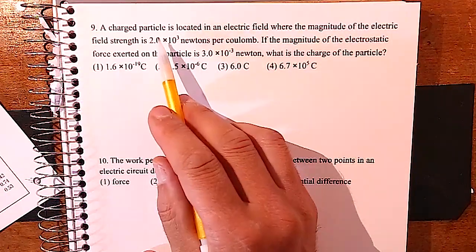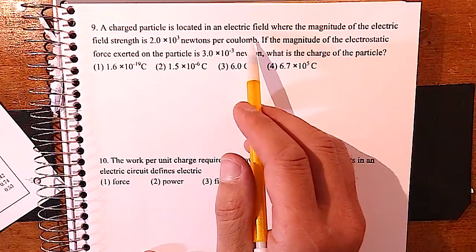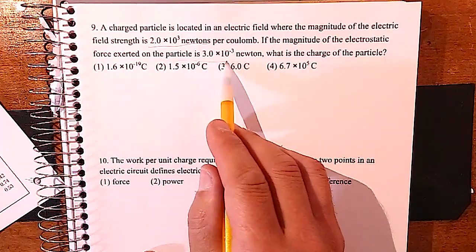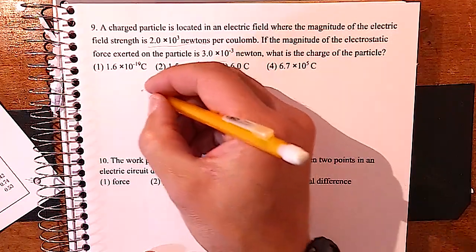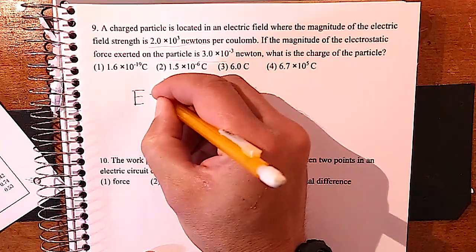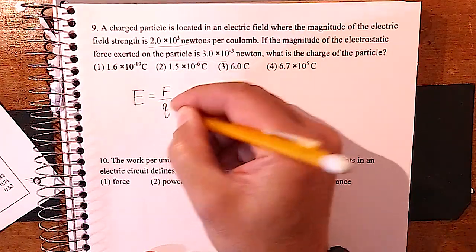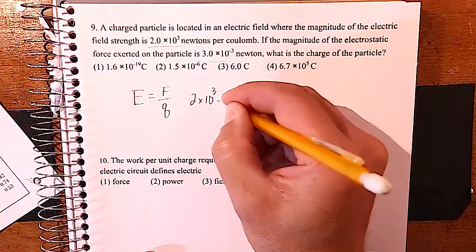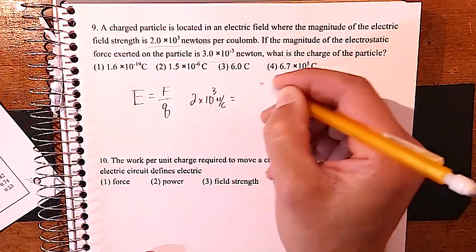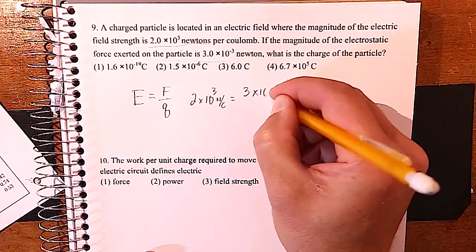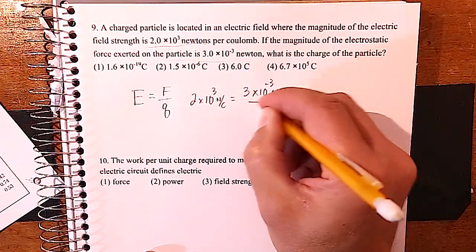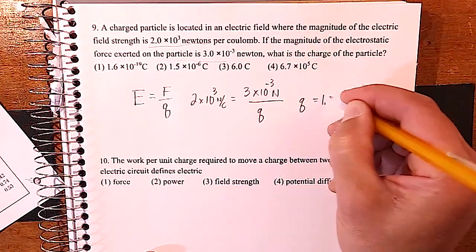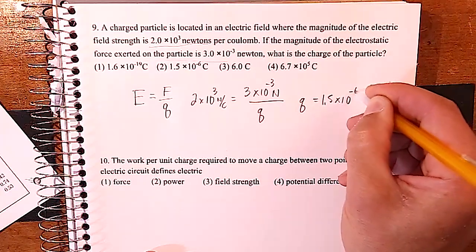In this one, we have a charged particle in an electric field, and they give us the electric field, and they also give us the force and what's the charge. So we can just do the formula we've done before, E equals F over Q, and we have the electric field, 2 times 10 to the third newtons per coulomb, is equal to the force, which is 3 times 10 to the minus third newtons, over the charge Q. And just do the math on that, and you get 1.5 times 10 to the minus 6th coulombs.